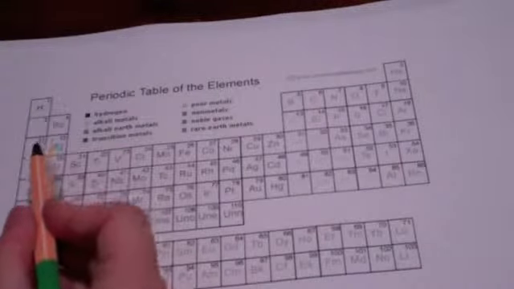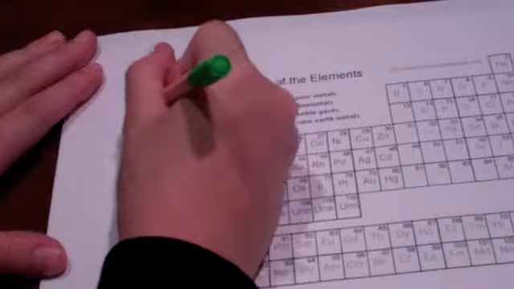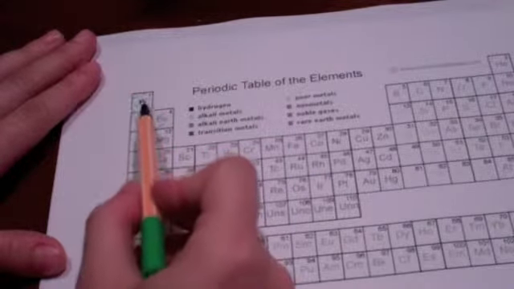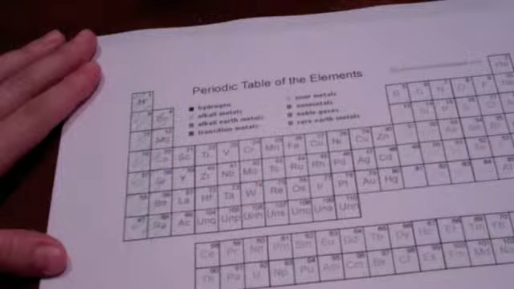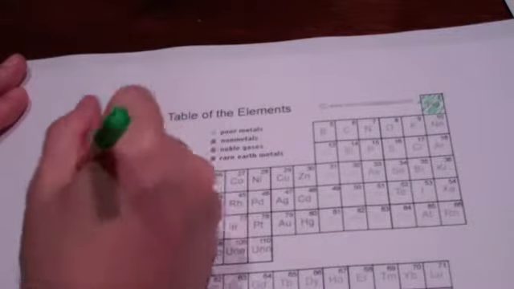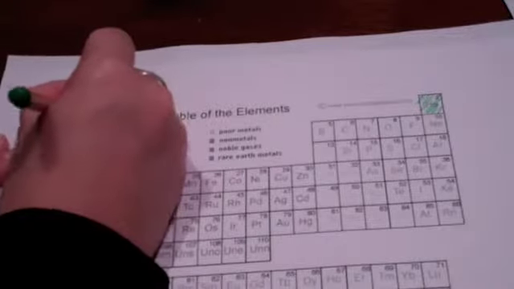configuration. So what I'm going to do is show you that this block right here, groups 1 and 2, is what I call my S block. Okay, and I'm going to color it with green. And remember, hydrogen's included in that, and in addition helium is, so I'm going to color in helium as well. So that is what we will label our S block.